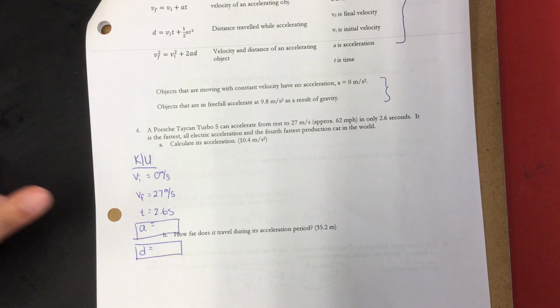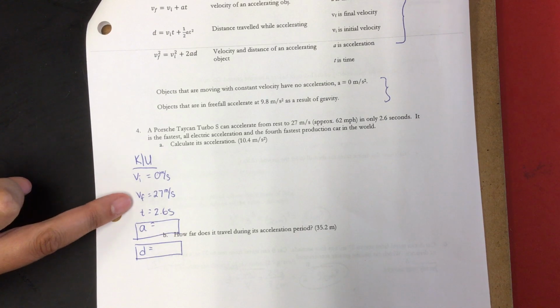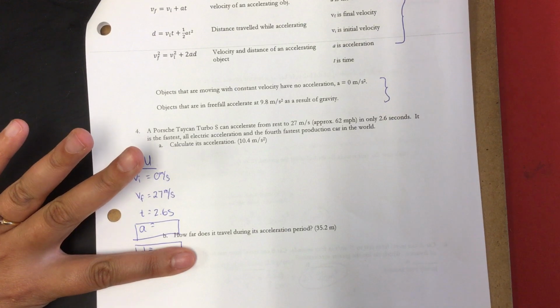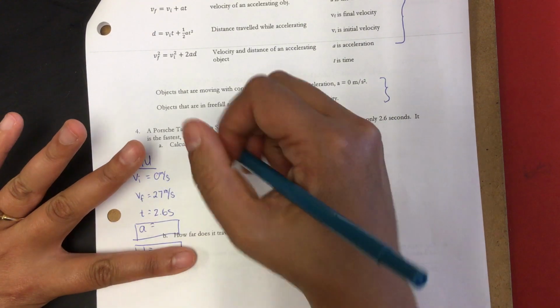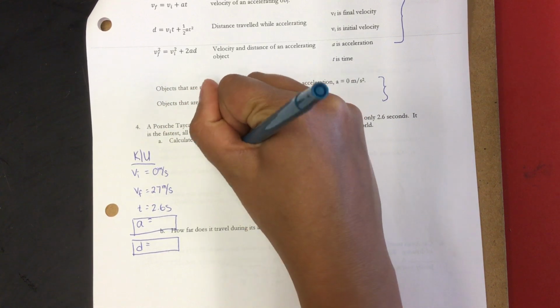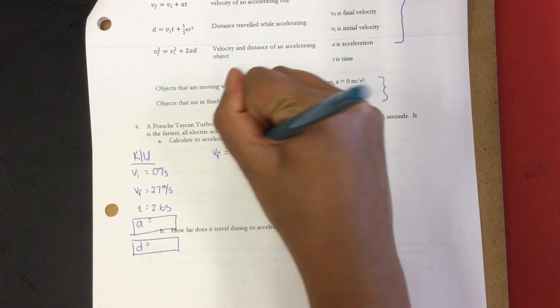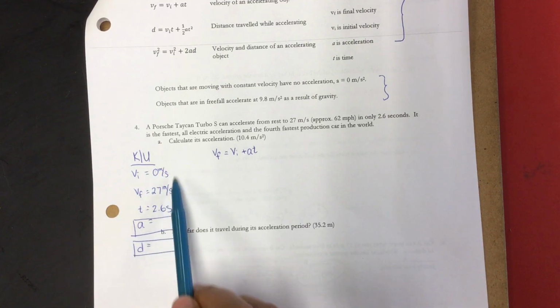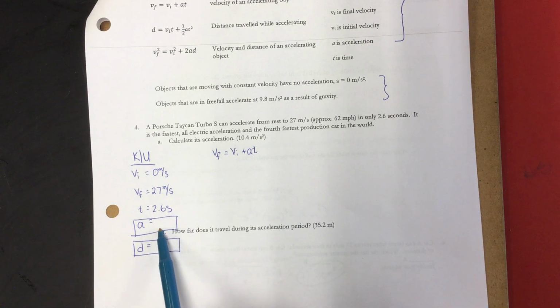So I need an equation that has VF, VI, T, and A, right? The only one that has that and no other things is equation 1. I'm picking out the equation that has everything that I am given in the problem and the thing I'm looking for with no extra.